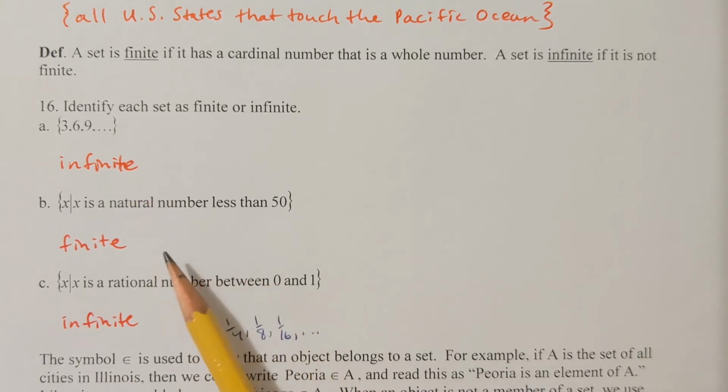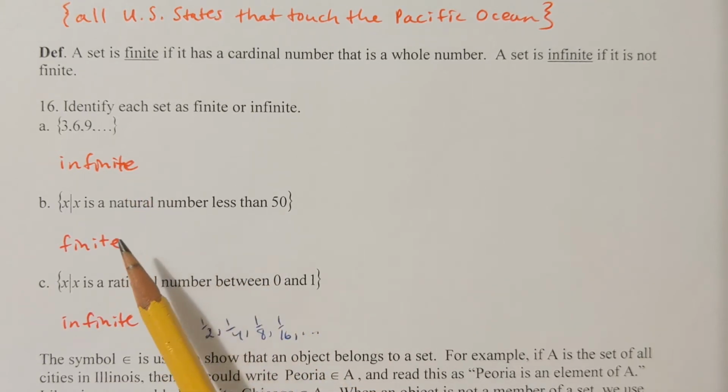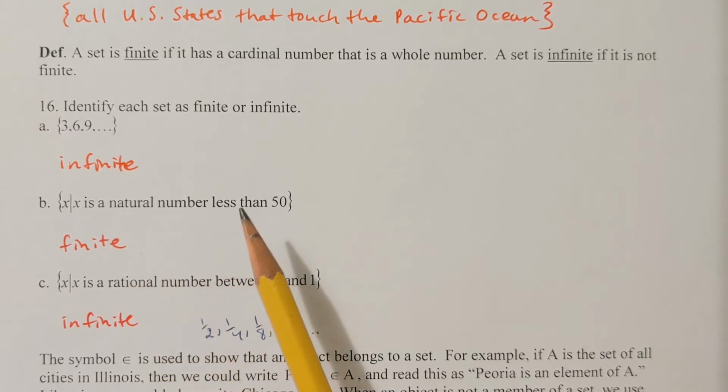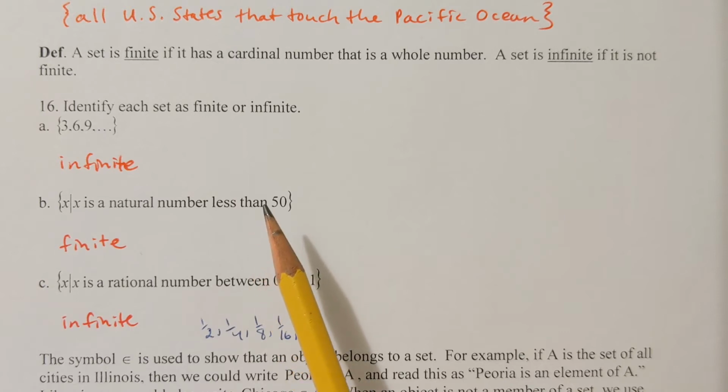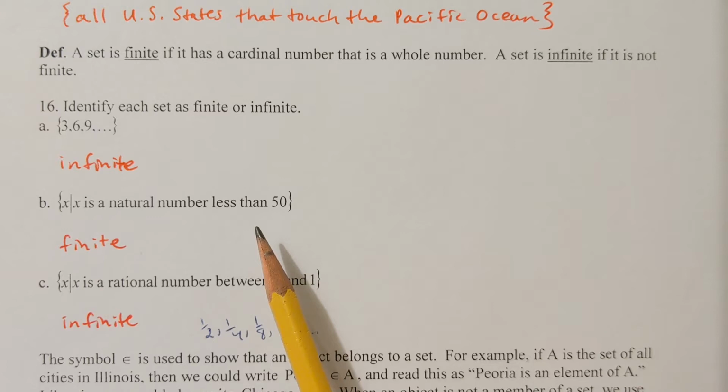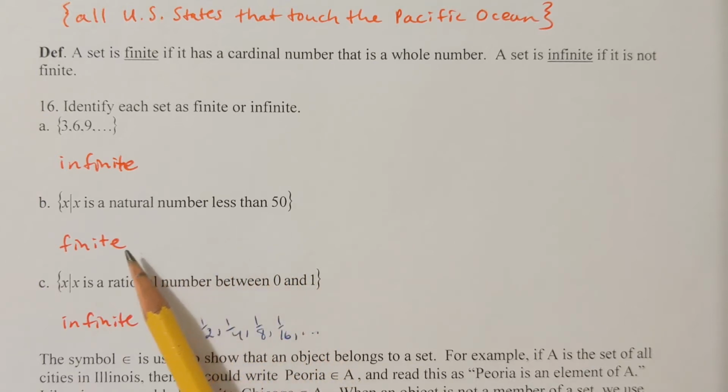Part B, the set of all x such that x is a natural number less than 50. Okay, so a natural number, remember that's a number that is 1, 2, 3, 4, 5, okay, or more. Now I'm less than 50, right? So the cardinality would be 49. If you're less than 50, you're not including 50. Okay, and so that'd be a finite set if you're starting at 1.